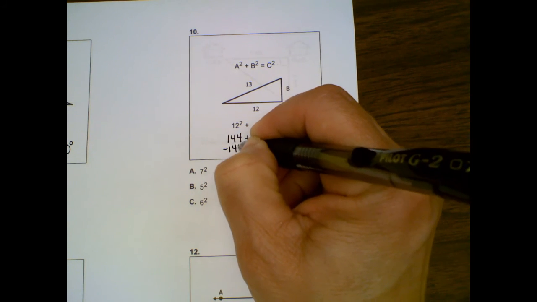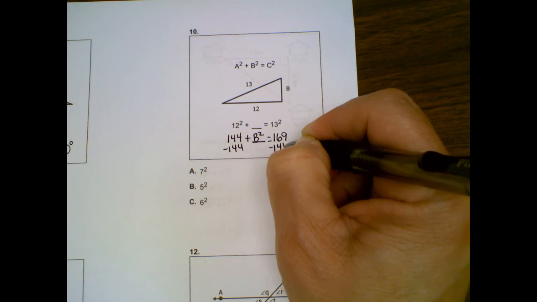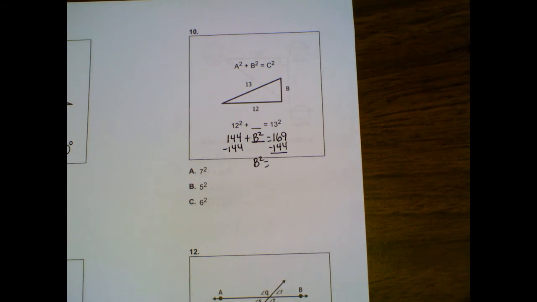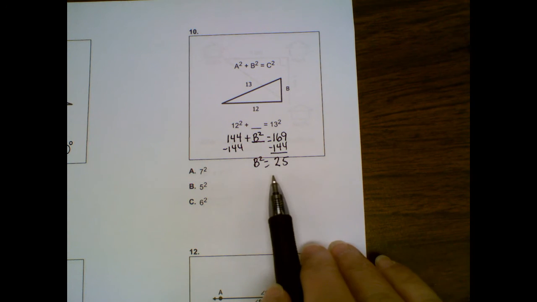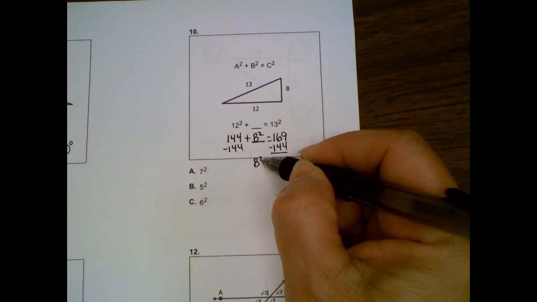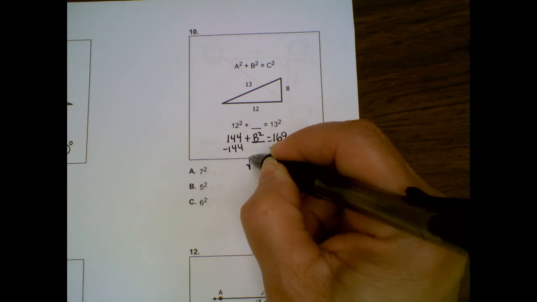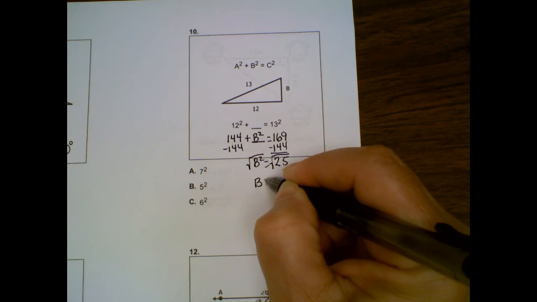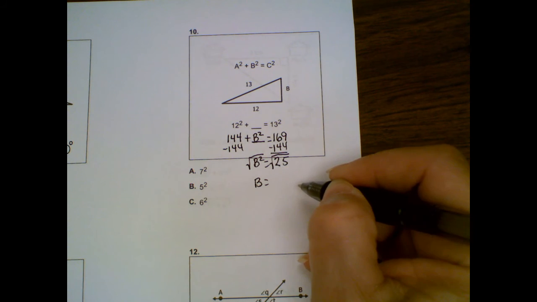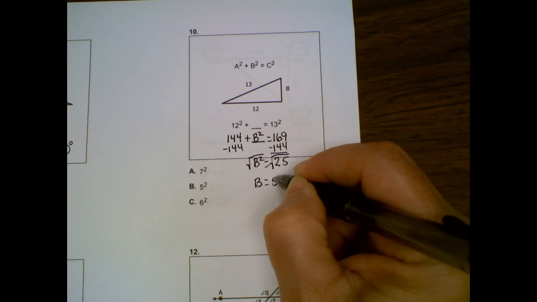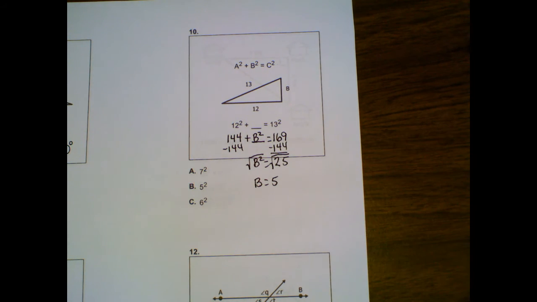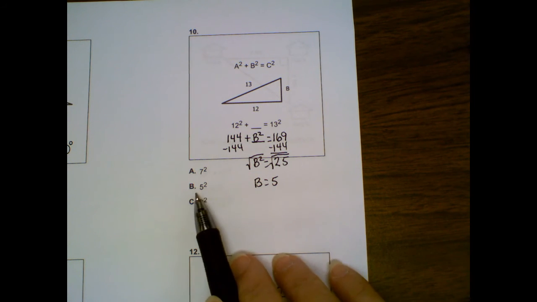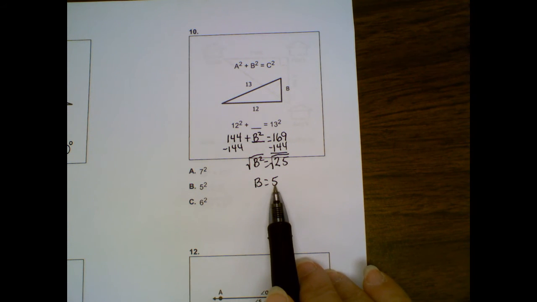First, I subtract 144 from both sides, leaving me with B squared equals 25. Now to get rid of my square, I will take the square root of both sides. The square root of B squared is B. The square root of 25 is 5. And you'll notice that 5 by itself is not an answer.